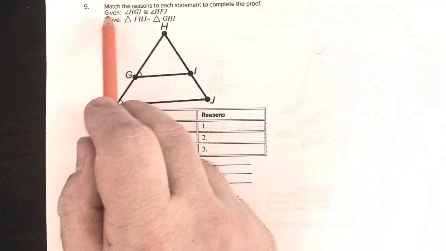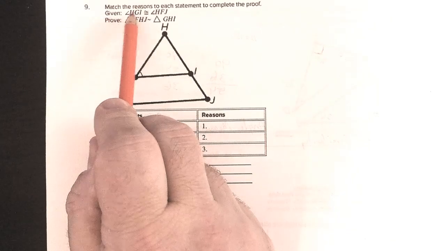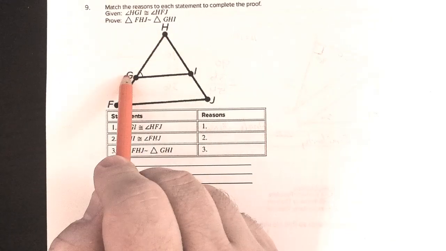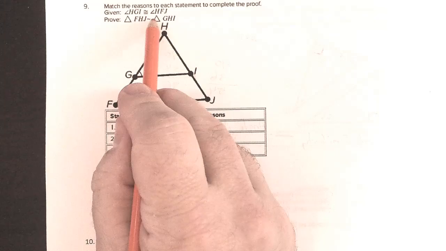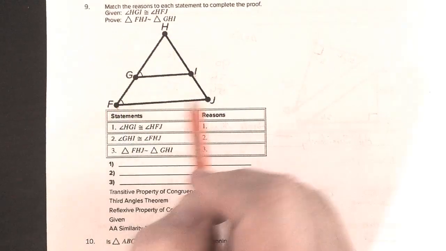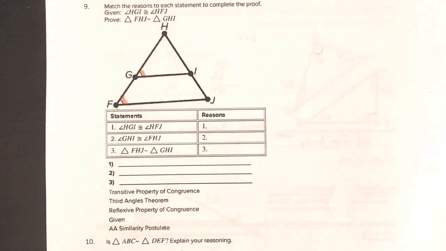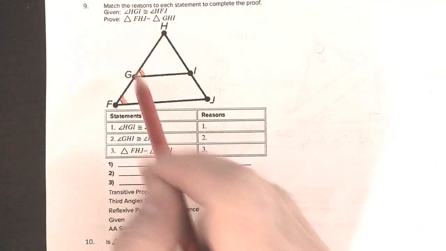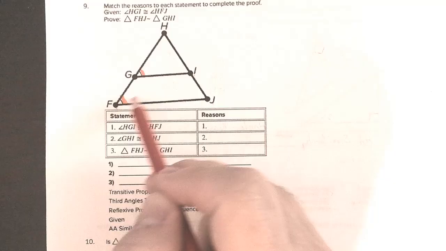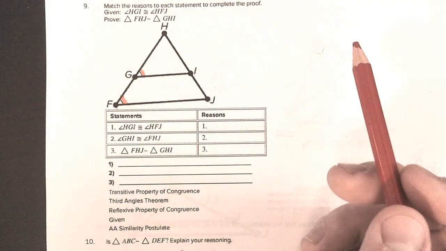So our given is that angle HGI and HFJ are congruent. So let's just color these guys in. All right. And they're wanting to prove that these two triangles are similar. And you see it's one on top of the other, so they're obviously different.